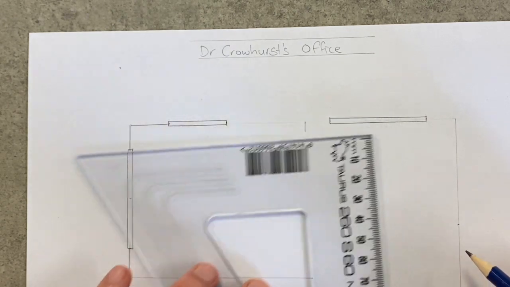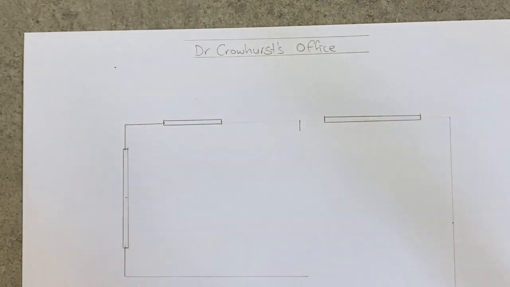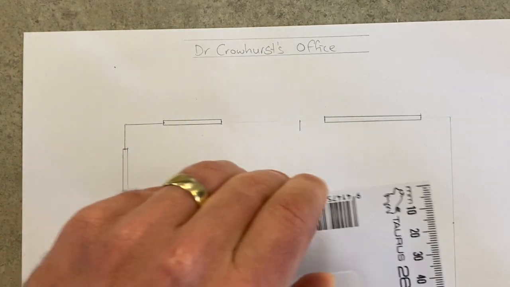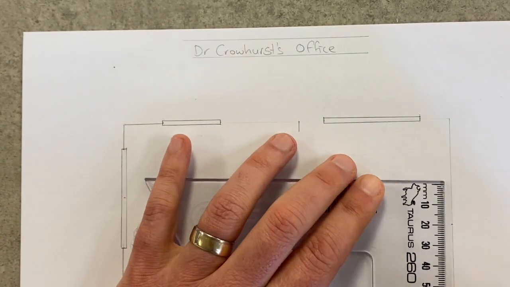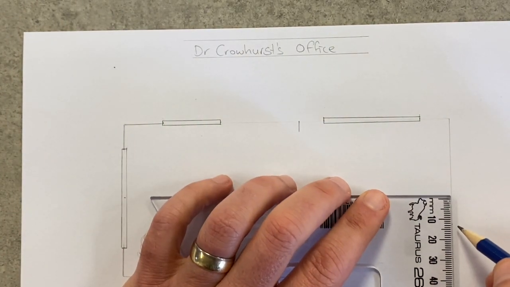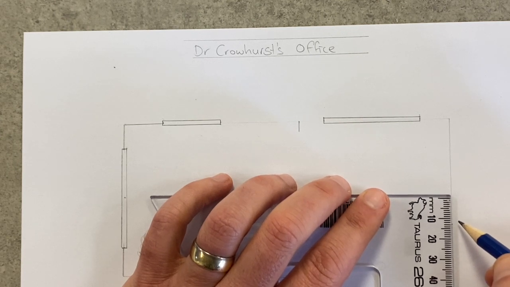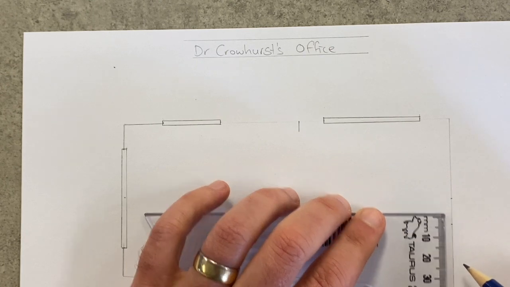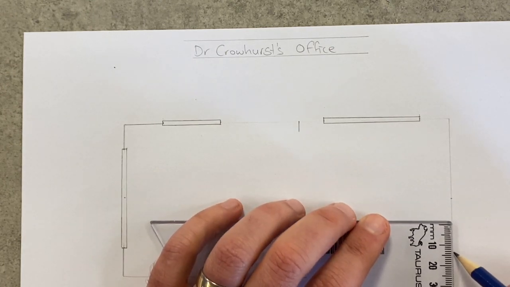Now all our doors are the same width, and that is 1.3. So what I'm going to do is measure 1.3 there and 1.3 there.